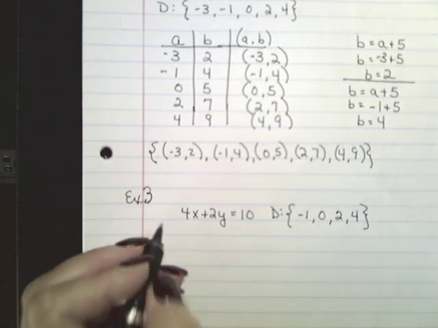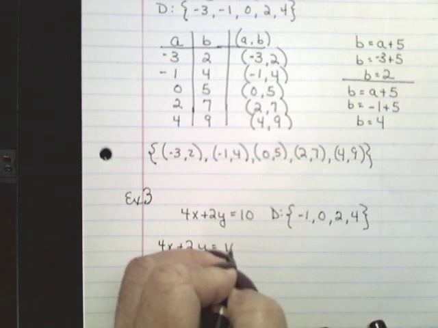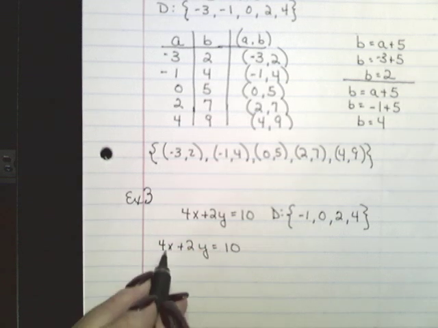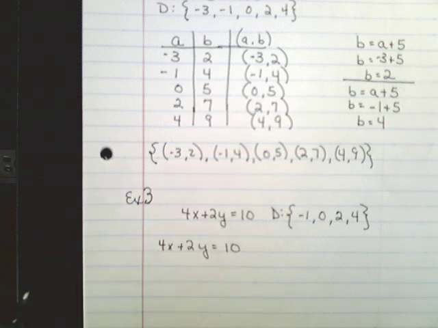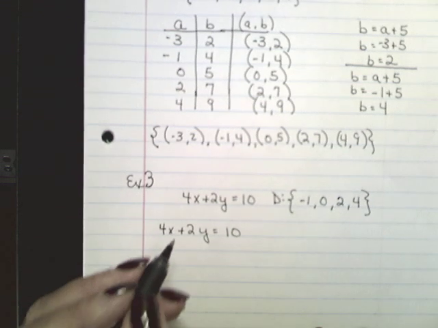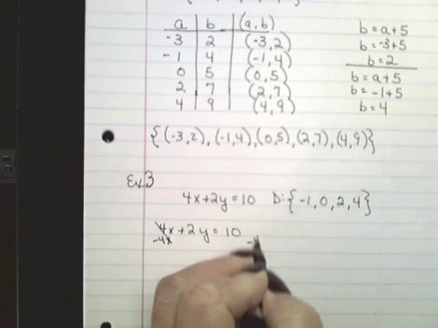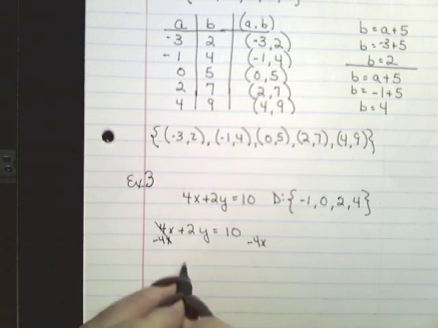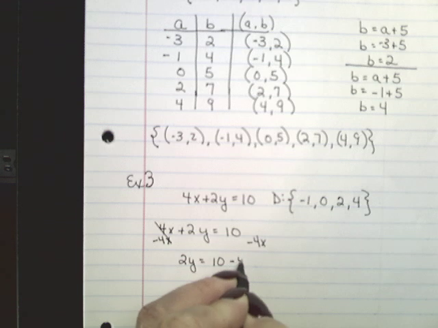So in order to do that, I'm going to rewrite it. I'm going to move the 4x to the other side of the equation. I want to isolate my y, so I have it like our first example was, y equals 2x plus 3. So I'm going to subtract 4x from both sides because I have to move it to the other side of the equation. And I'm going to get 2y is equal to 10 minus 4x, or plus a negative 4x.